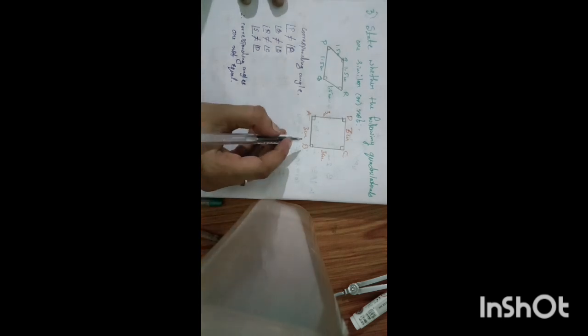Angle S is greater than 90 degrees, but D is exactly 90 degrees. So we can say angle S is not equal to angle D. Corresponding angles are not equal. And then we can also check the corresponding sides ratio.